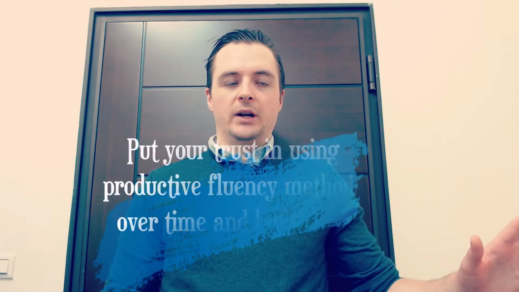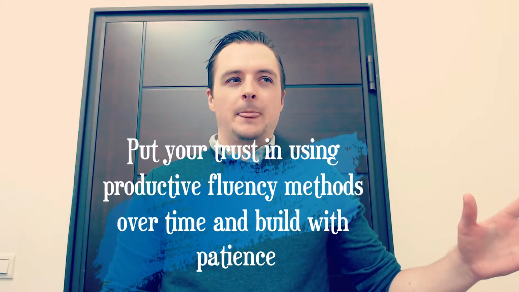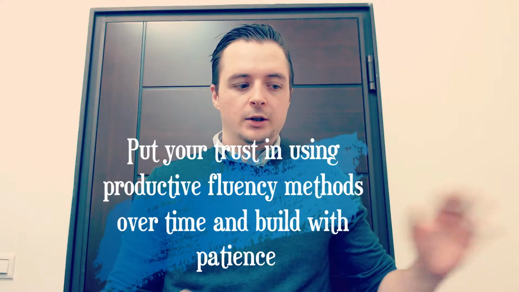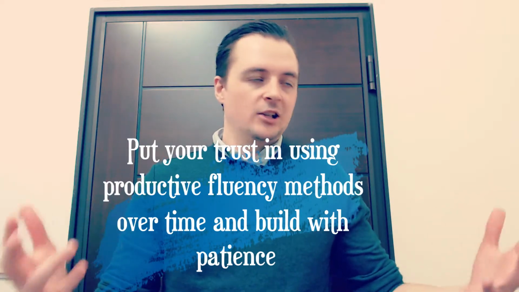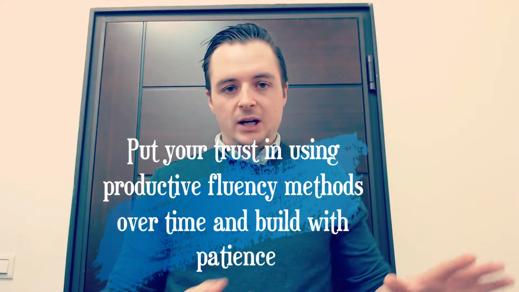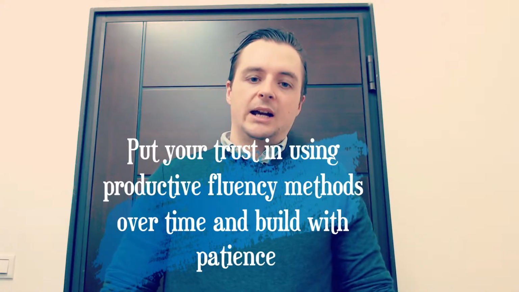So the biggest thing is just to have patience, and as long as you're doing the right things, as long as you're using productive methods, don't worry about your level. Just accept your level. Your level is your level, it doesn't matter. But just keep doing the right things and keep that habit every week.